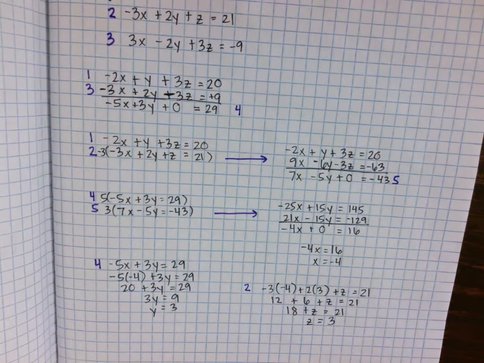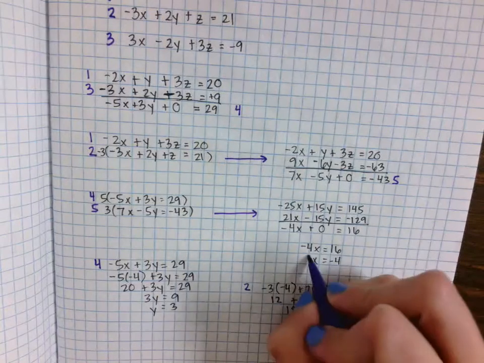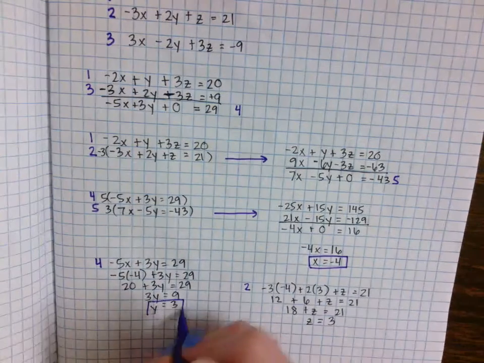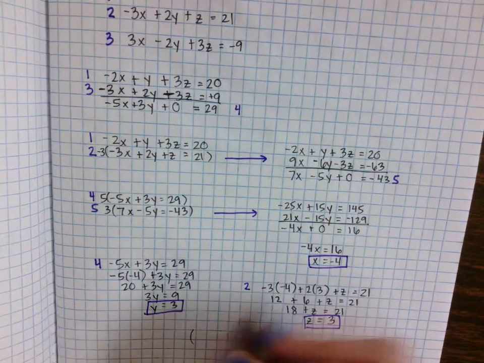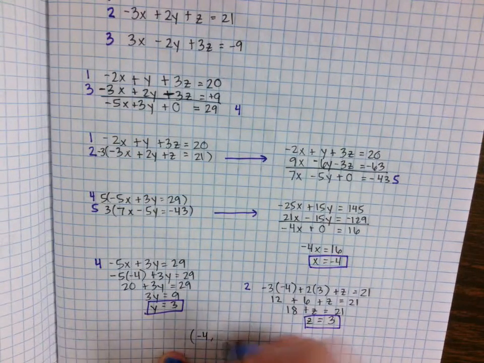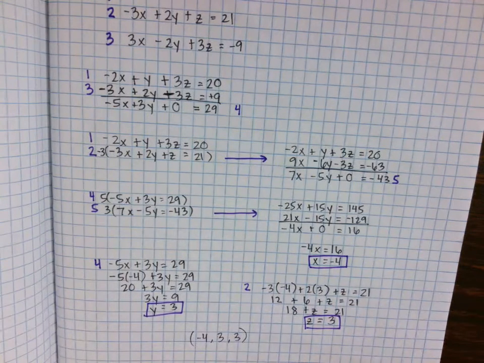Okay, now we have all 3 of our solutions. So you would write this as negative 4, 3, 3. That's your x, y, and z.